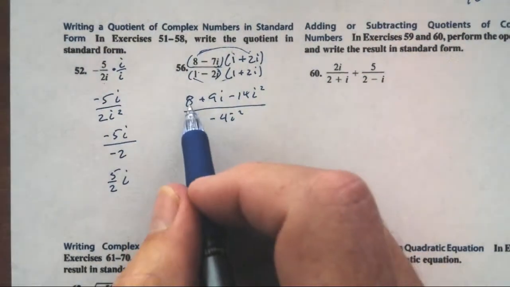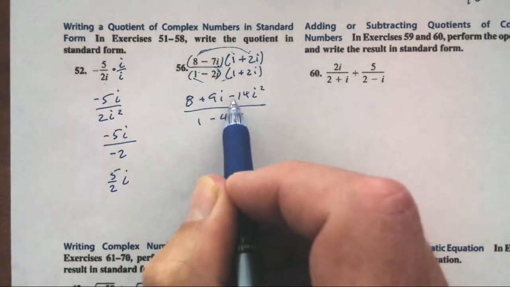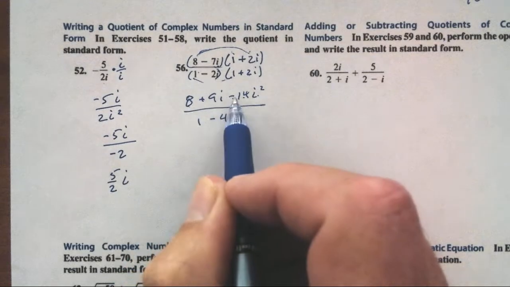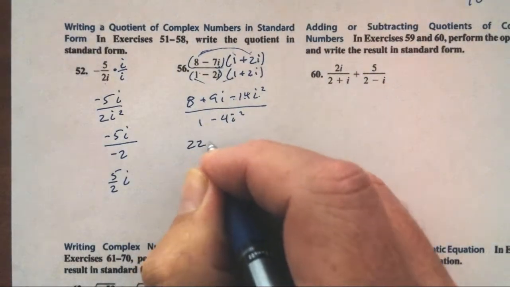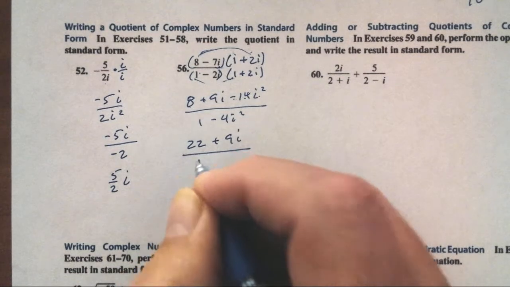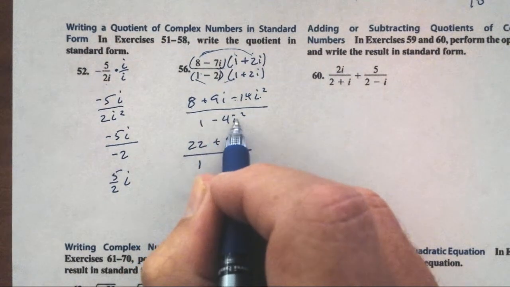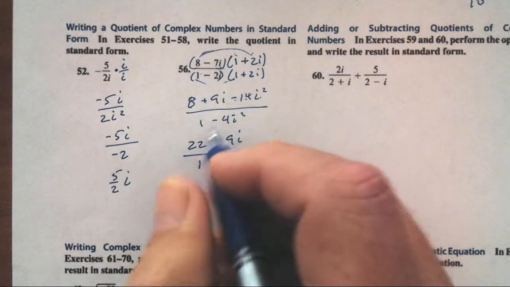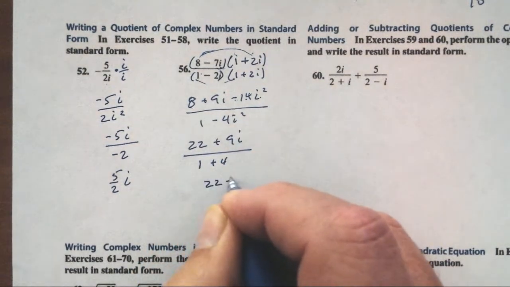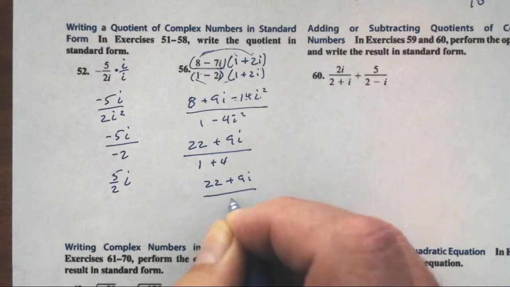So cleaning that up, this is 8 minus 14 times negative 1, or 8 plus 14, 22 plus 9i, all on 1 minus 4 times negative 1, that's 1 minus negative 4, that's 1 plus 4, for a final answer of 22 plus 9i on 5.